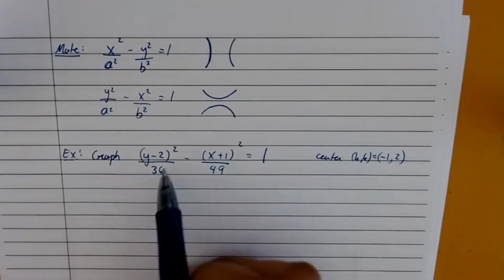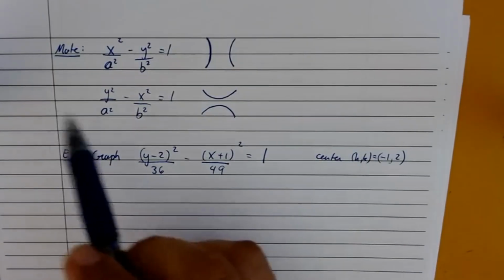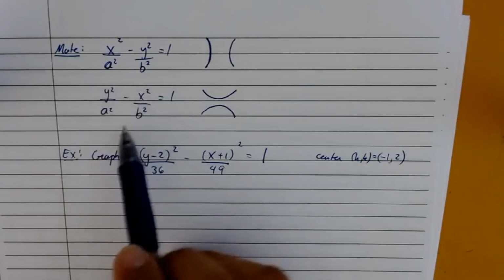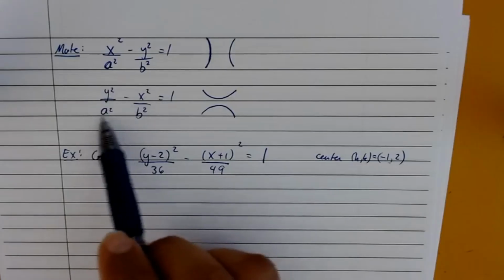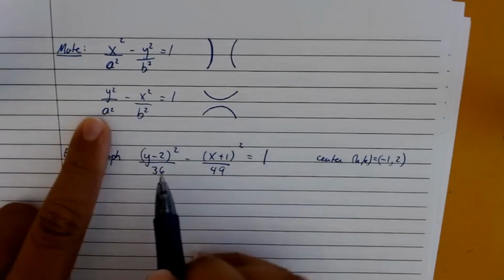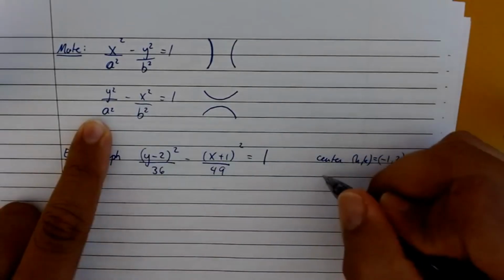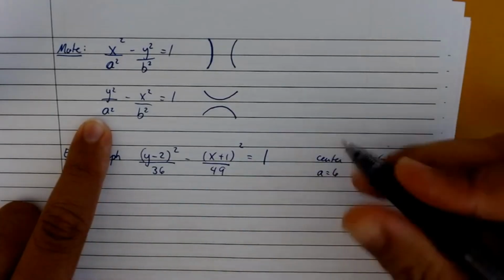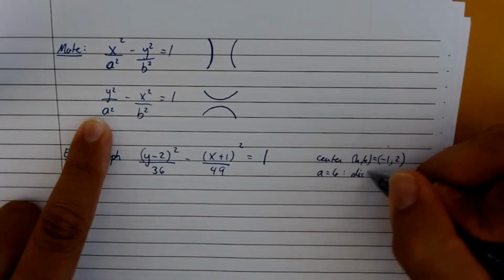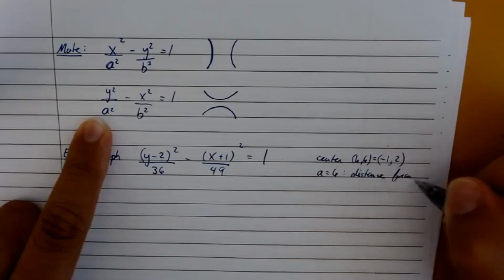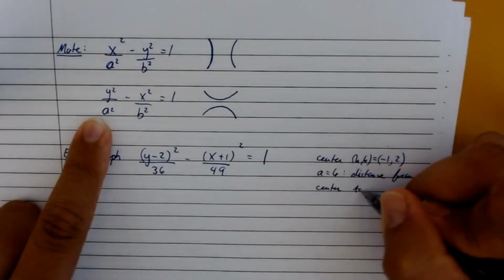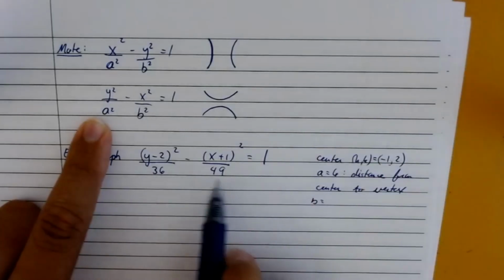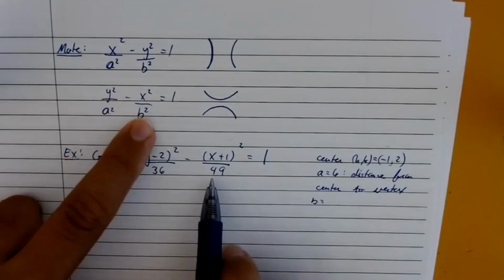Okay. Now, here, our a squared is going to be the denominator of the positive term. Notice here, these don't ever switch. The numerator might switch, but the denominator stays the same. So here, a squared is going to be 36, which means a must be 6. So a equals 6. That's the distance from your center to a vertex. Distance from center to vertex.